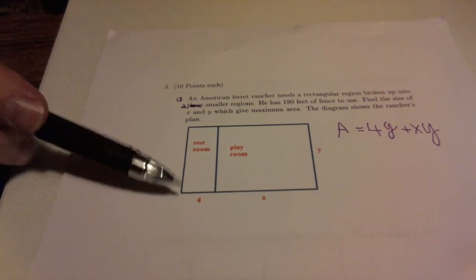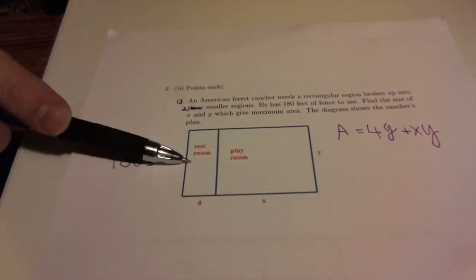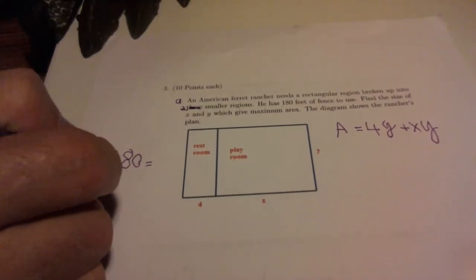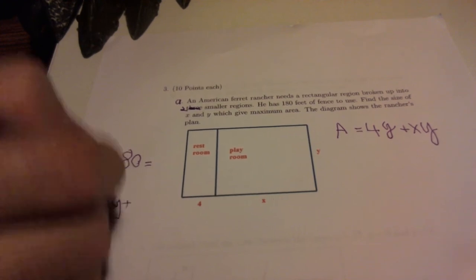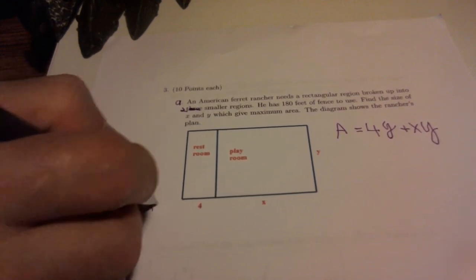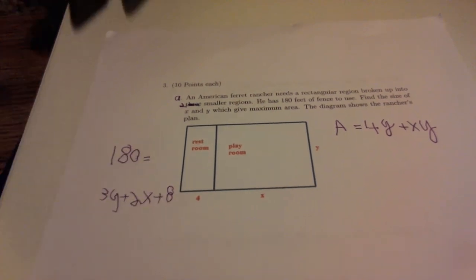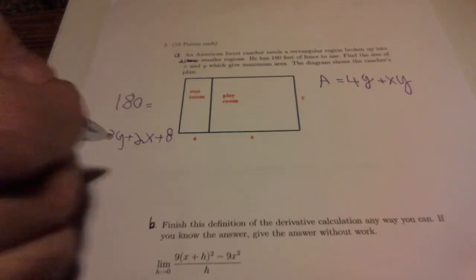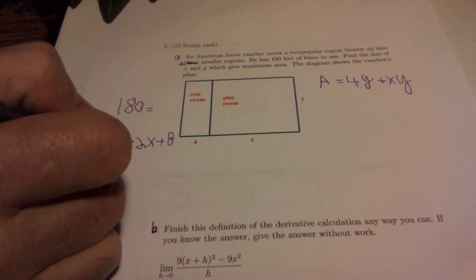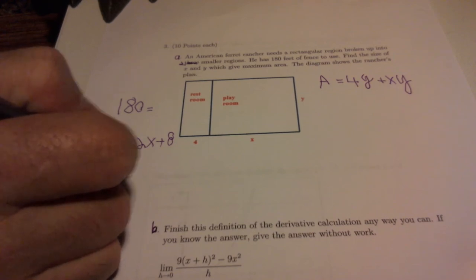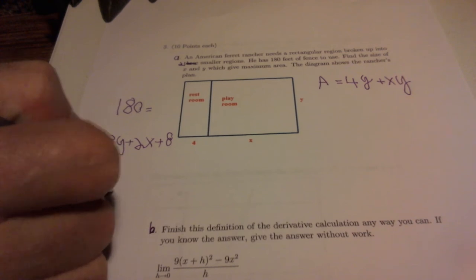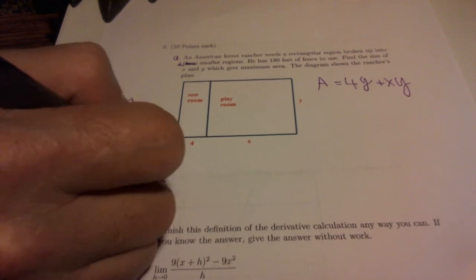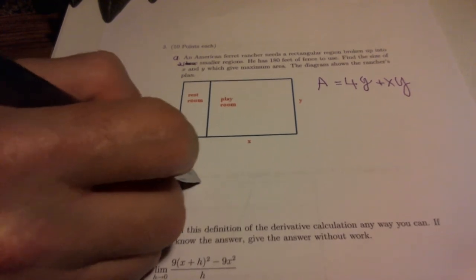And that's equal to 4 plus 4 plus y plus y plus y plus x plus x. So that's 3y plus 2x plus 8. And I need to substitute for, let's say, x. So I'm going to have 2x equals 180 minus 3y minus 8.